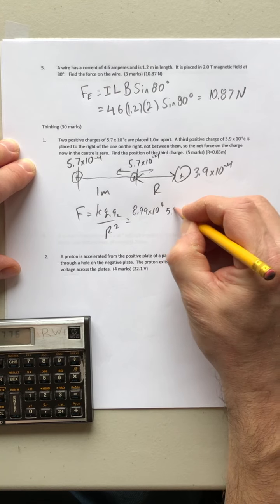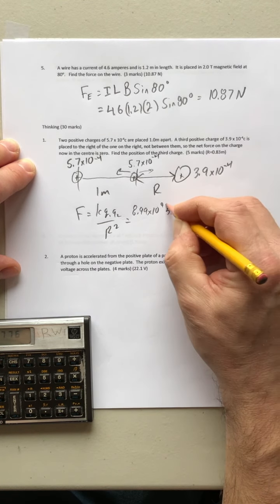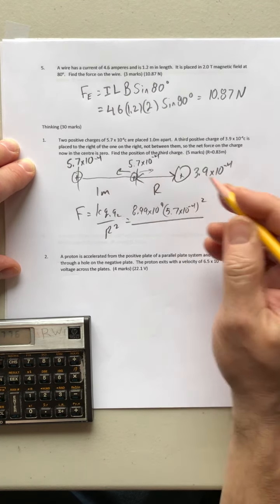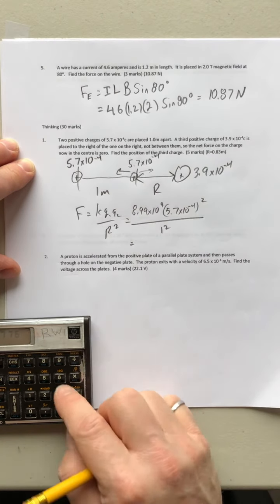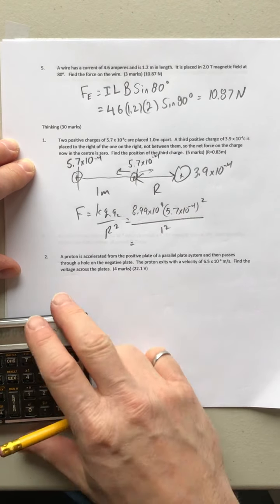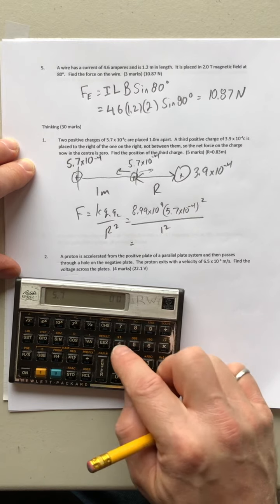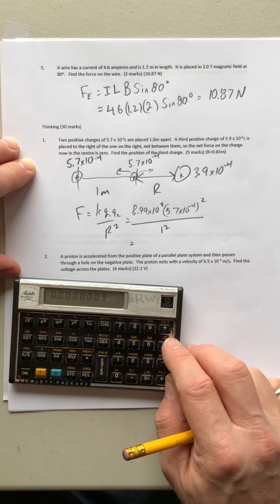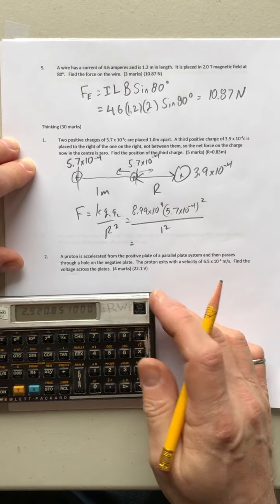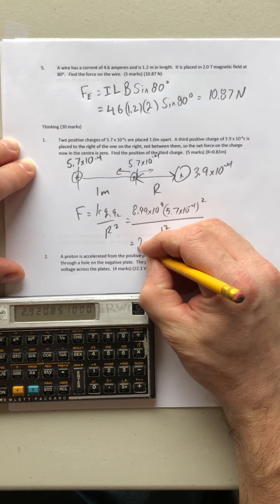And 5.7 times 10 to the minus 4. Oh, it's the same one, I can square that. Distance is 1. Okay. 8.99 exponent 9, 5.7 exponent negative 4 squared, and then divide by 1. Okay, it's 2,000.